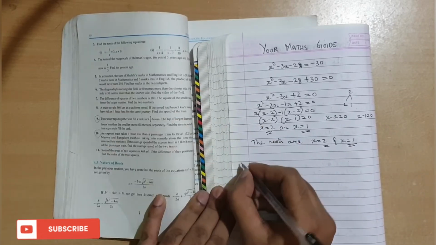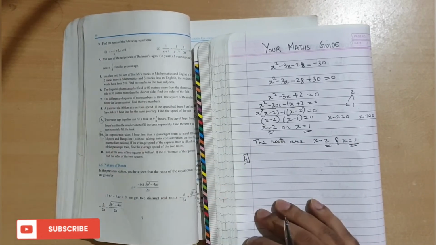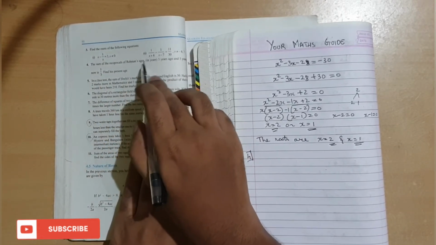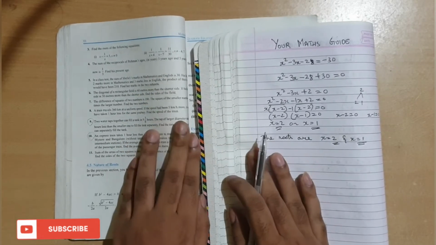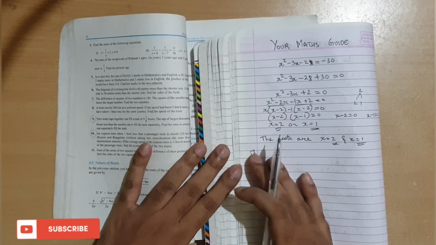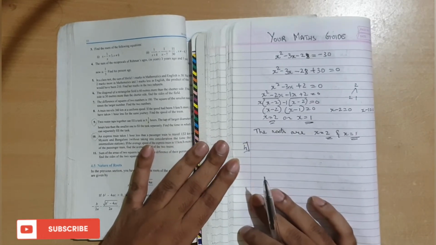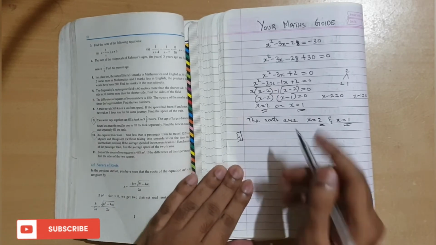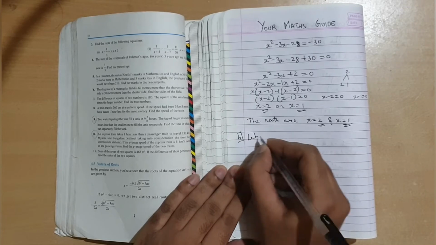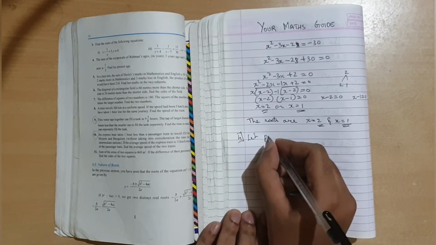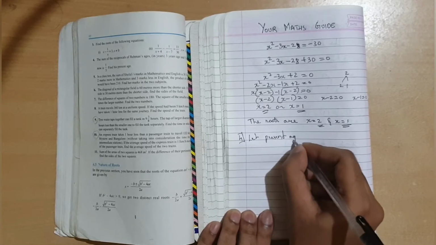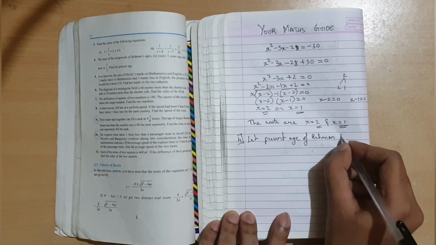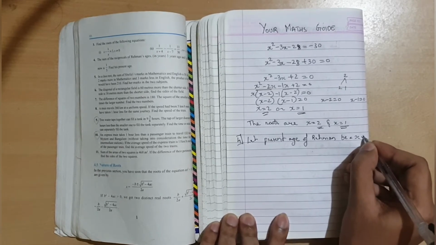So now let us go to fourth sum. Let's see what the fourth sum says. The sum of reciprocals of Rahman's age in 3 years ago and 5 years from now is 1 by 3. Find his present age. Okay, so now first of all let us assume Rahman's age be x. So let present age of Rahman be equal to x years.